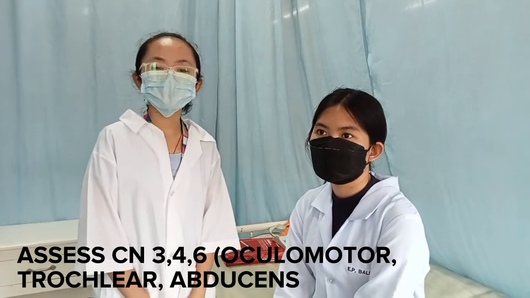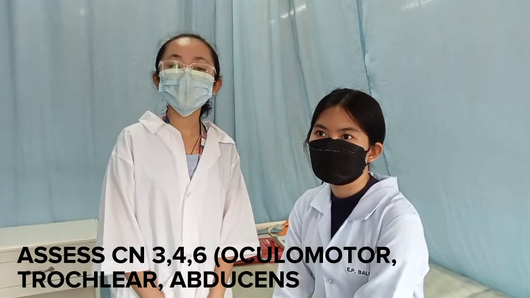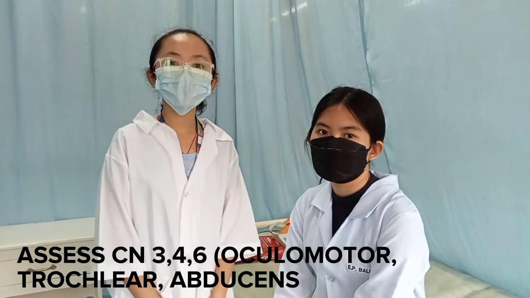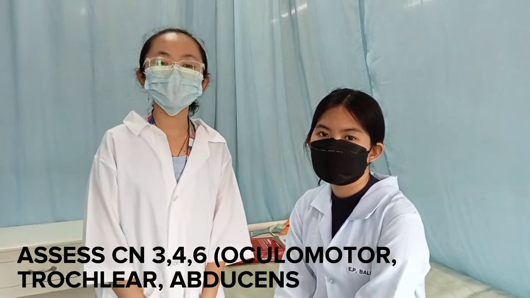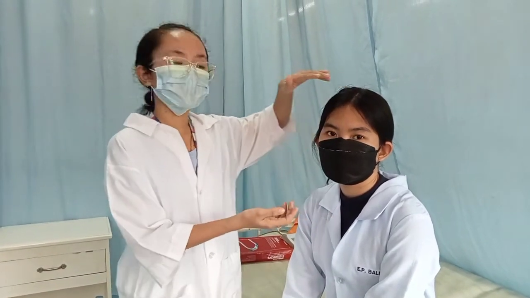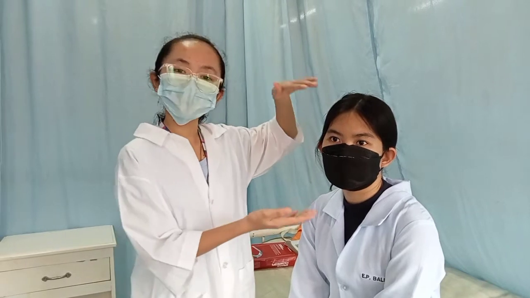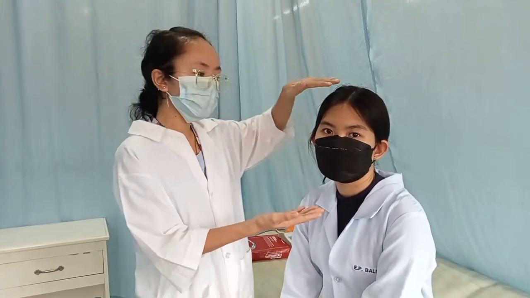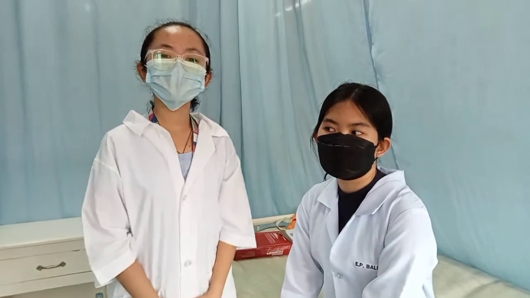The next assessment is to assess the oculomotor, the trochlear, and the abducens. The first one to assess is the margins of the eyelids. Check if the eyelids are symmetrical or bilaterally equal. The normal finding is that the eyelids cover 2 millimeters of the iris, and the abnormal finding is drooping of the eyes, or ptosis.